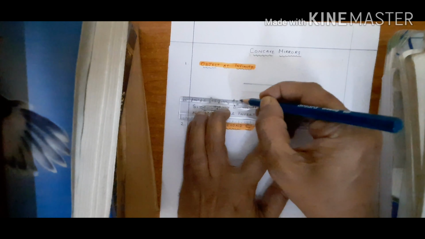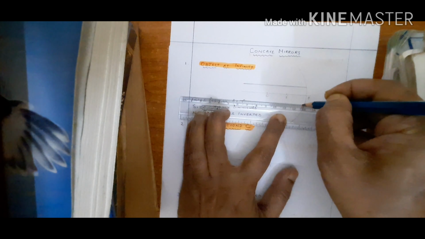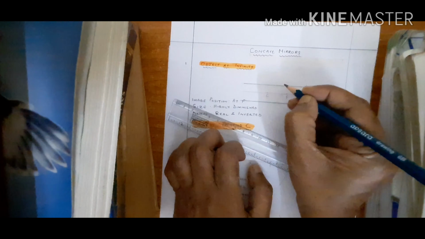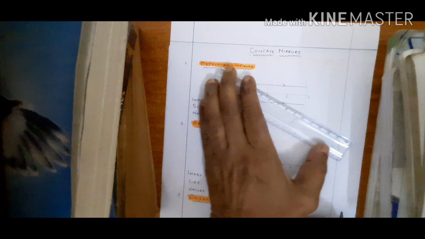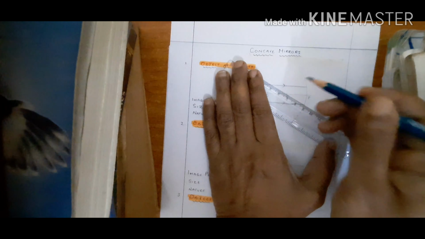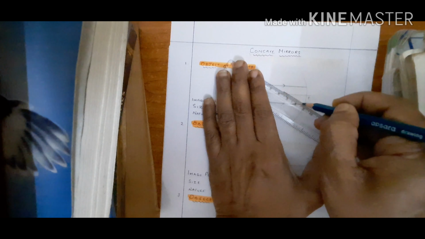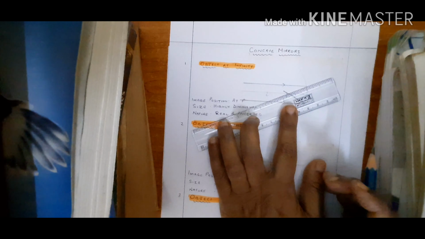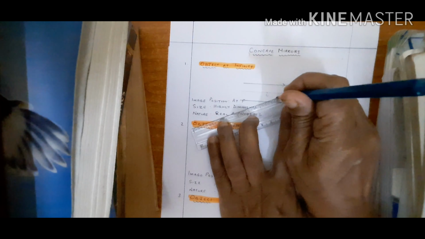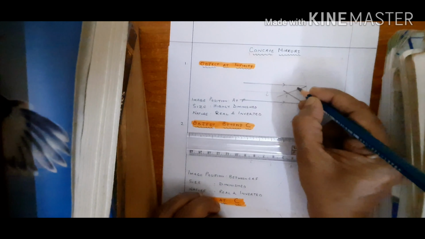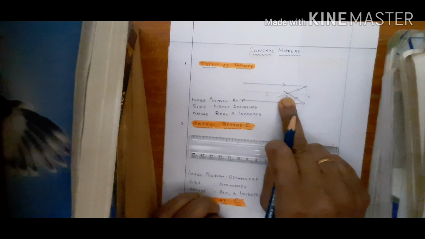And these rays after reflection, so I have got 2 rays. These 2 rays after reflection will automatically meet at the focus. So this is the reflected ray and this is the next reflected ray. These 2 reflected rays meet at the focus.